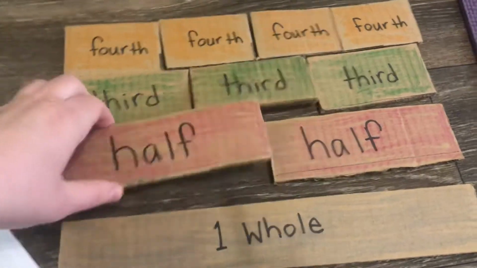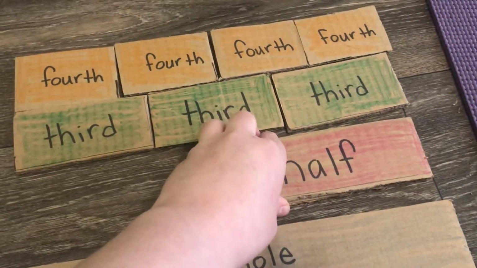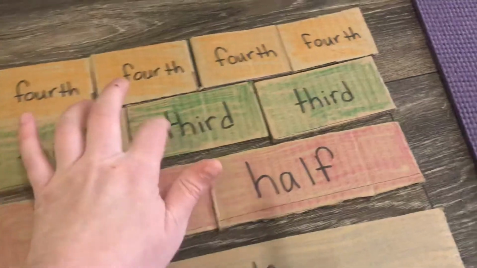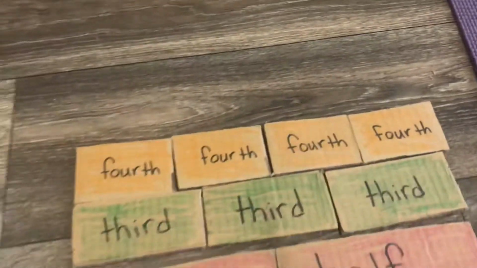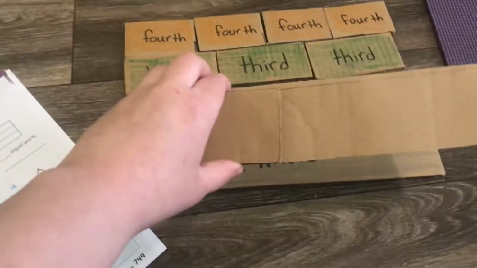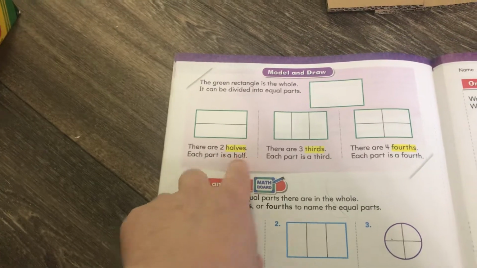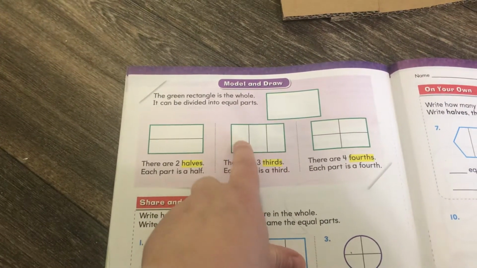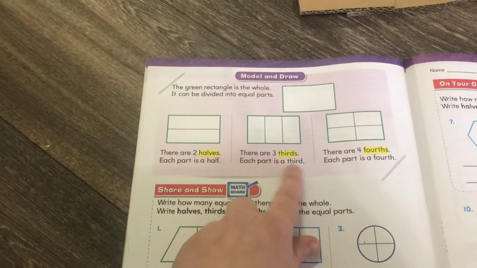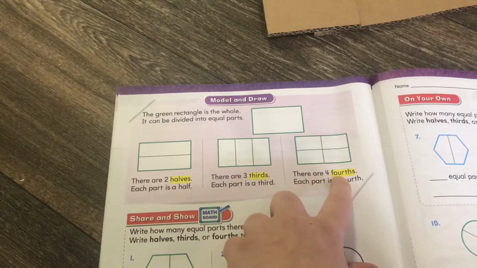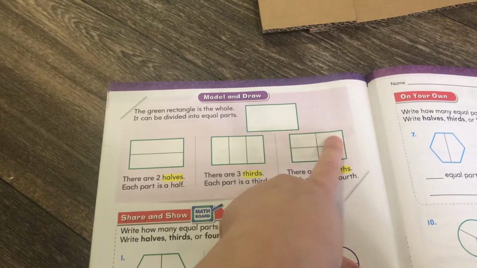This is an equal part because I can cover it up completely. They're the same size. These are all the same size. These are all the same size, okay? This is not an equal part. Okay, let's look at this again. There are 2 halves here. Each part is a half. There are 3 thirds. 1, 2, 3. Each part is a third, so this one's a third. This one's a third, this one's a third. There are 4 fourths. Each part is a fourth. 1, 2, 3, 4. 4 fourths. They're all the same size.